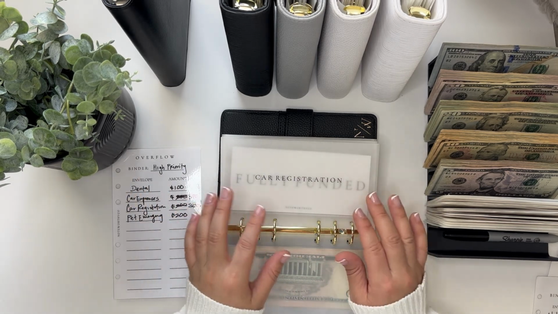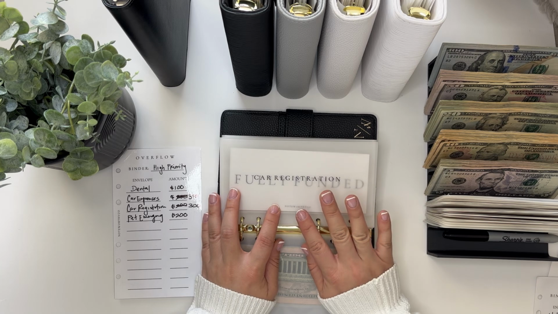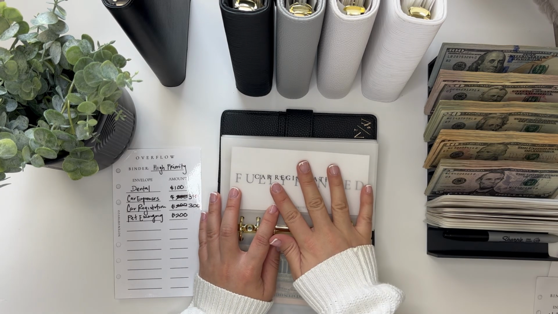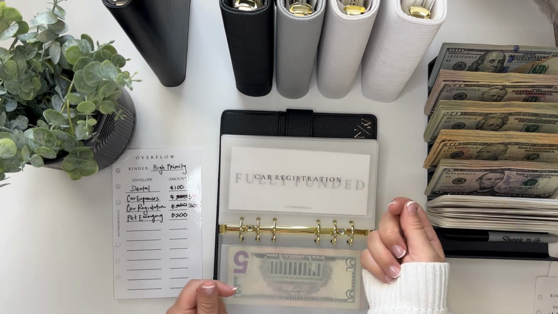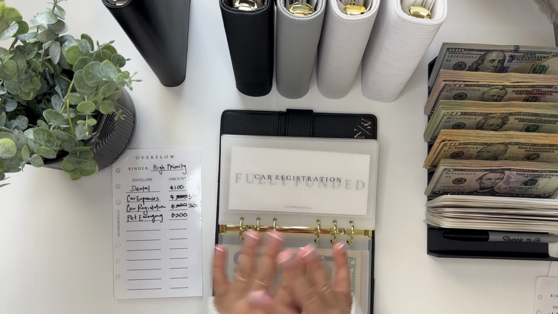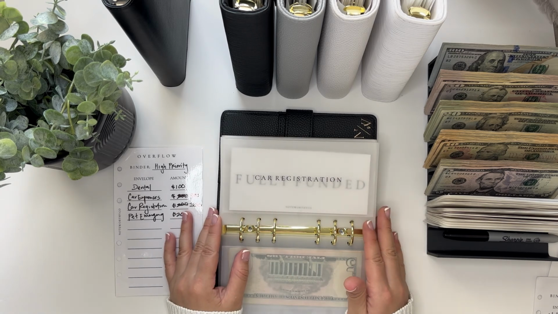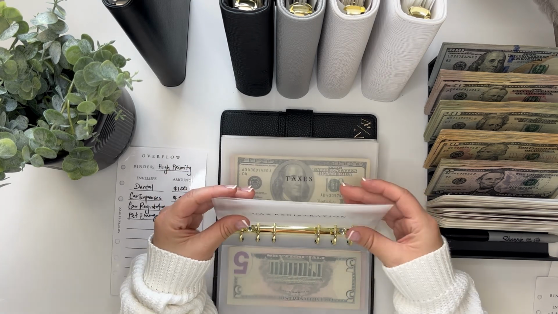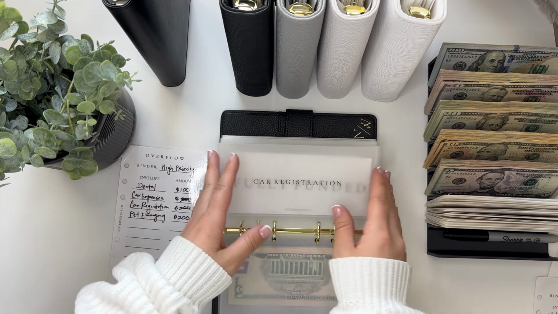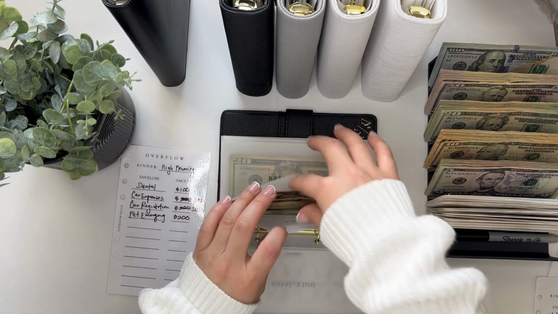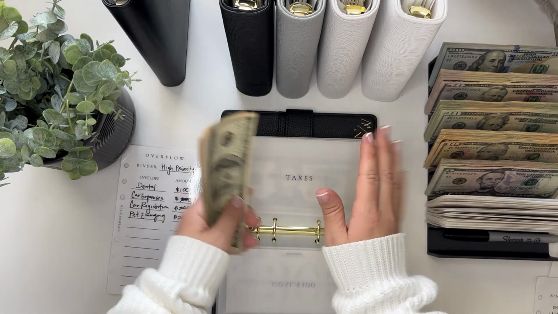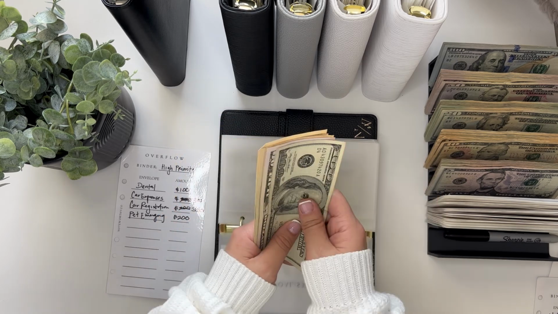It's totally up to you guys if you want to put the actual money in here, so when the bill comes around you already have the money ready, or you put a placeholder. It's completely up to you. I just like the least amount of bills in here as possible, so I go with the placeholder. Please don't judge how I do it. This is just how I like to do it.